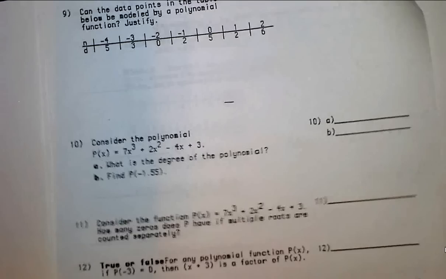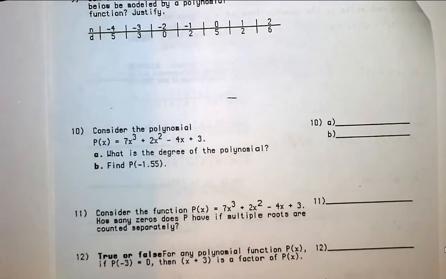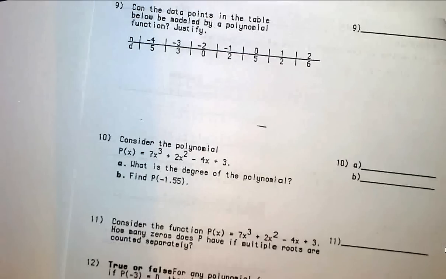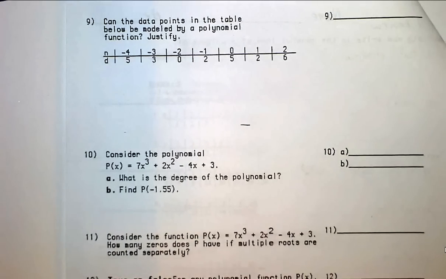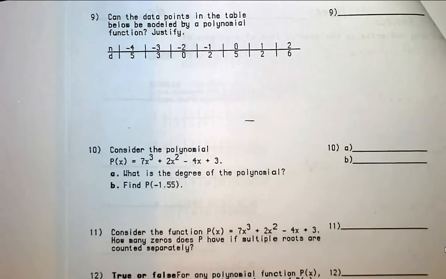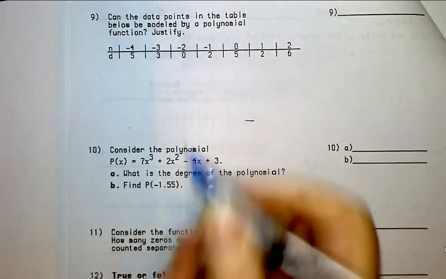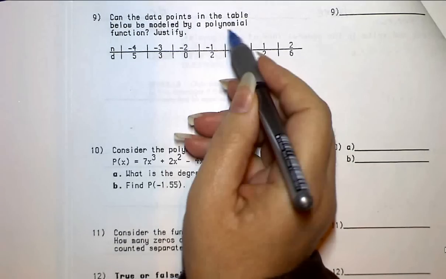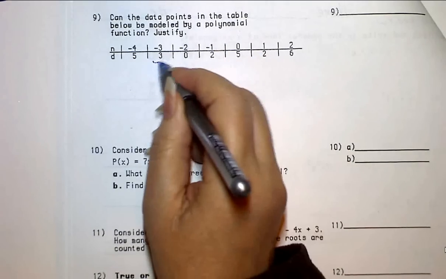Alright. So can the data points in the table below be modeled by a function? Explain. Basically, if it's going to be a polynomial, remember you take your right number and subtract your left.